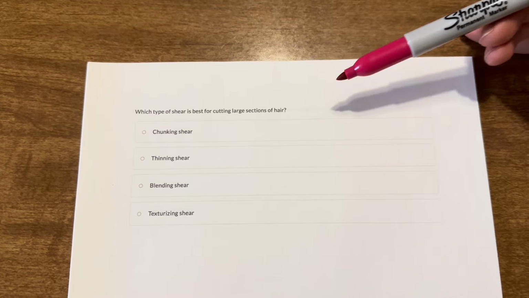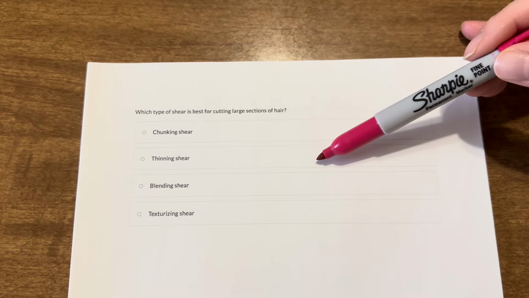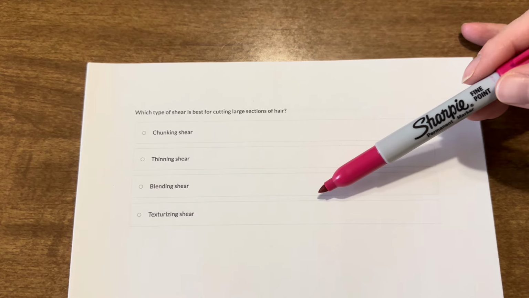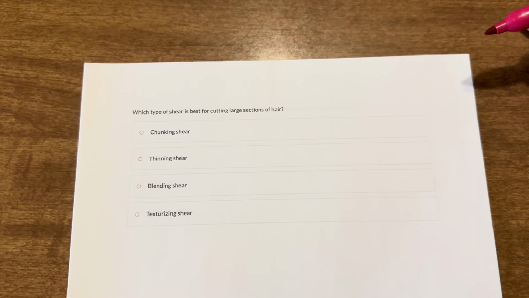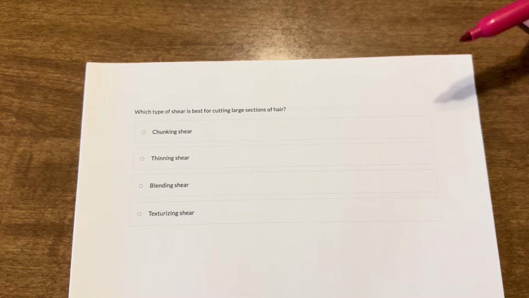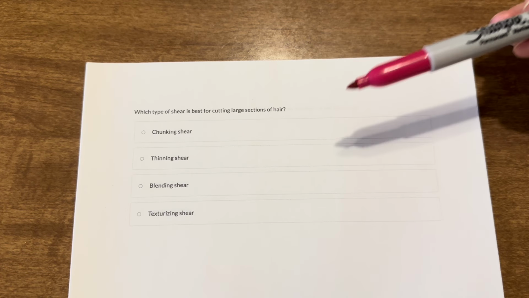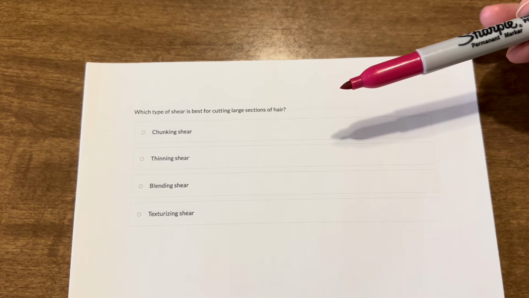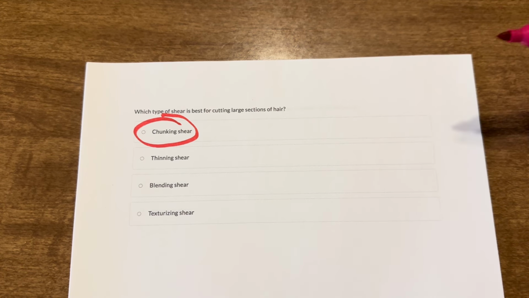Which type of shear is best for cutting large sections of hair? Is it a chunking shear, thinning shear, blending shear, or a texturizing shear? At first glance, this question is confusing because all of the answer choices are shears. However, if you read the question carefully, it asks which type of shear is best for large sections. The correct answer is chunking shear, which you can remember because the word chunks means large sections.